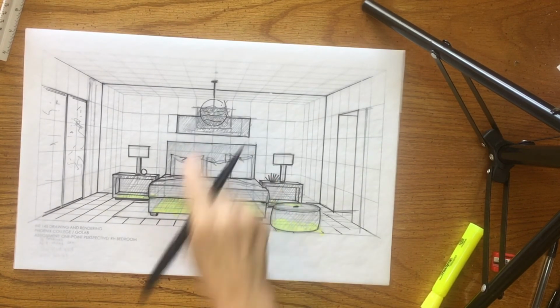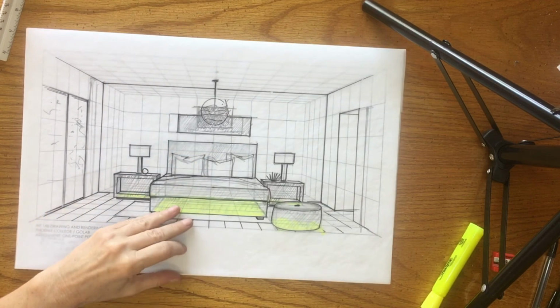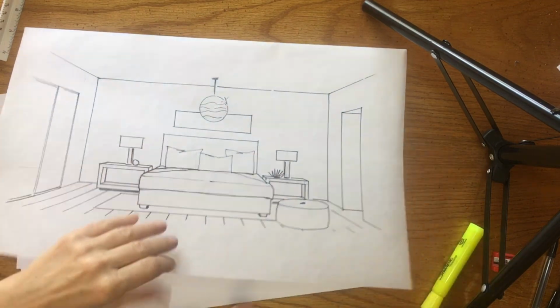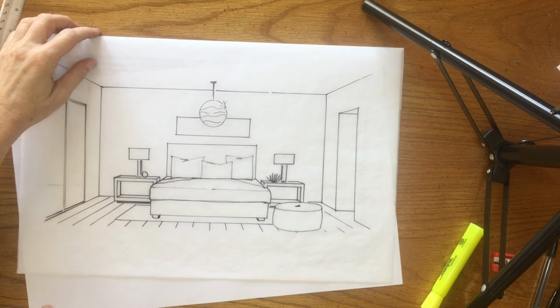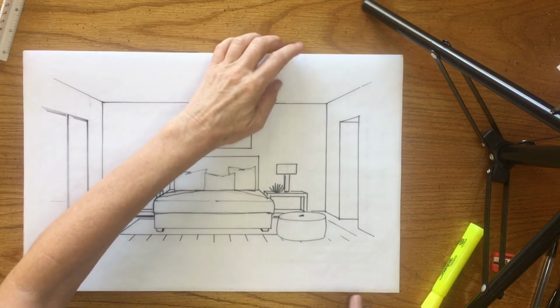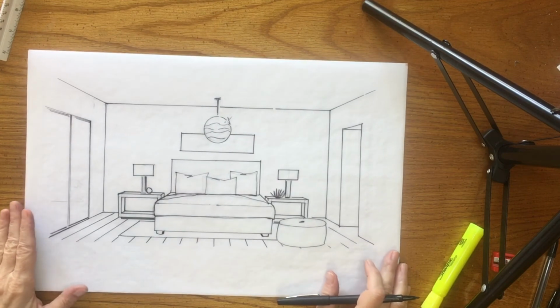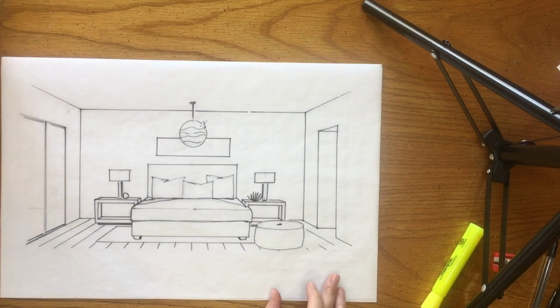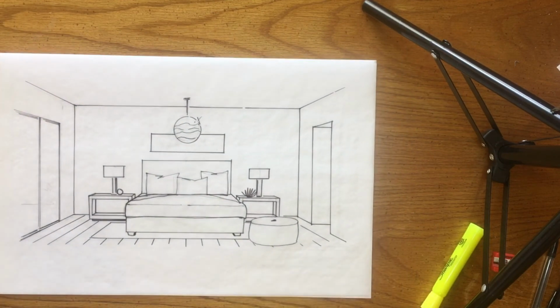So I can still see my vanishing point right there. And then you can always just put a clean piece of paper to go in and finish your drawing. So you see some examples of finished drawings on our modules. And I hope you enjoyed this and that yours is looking nice, comfy bed.